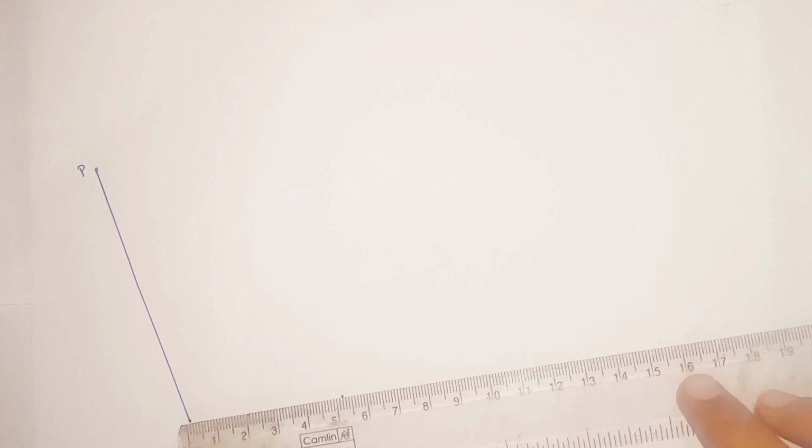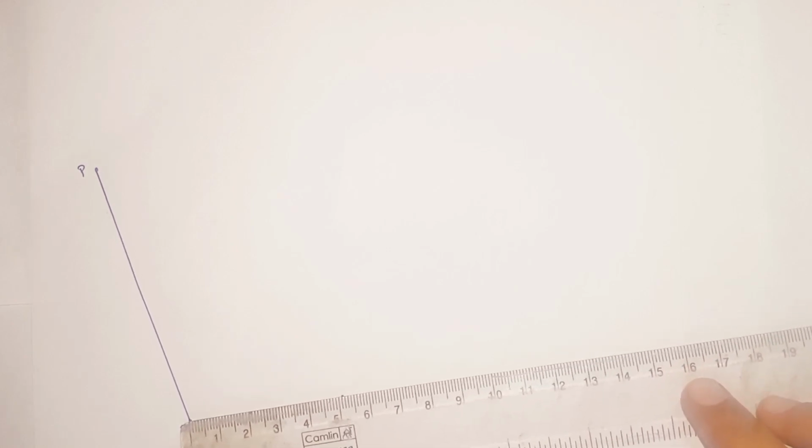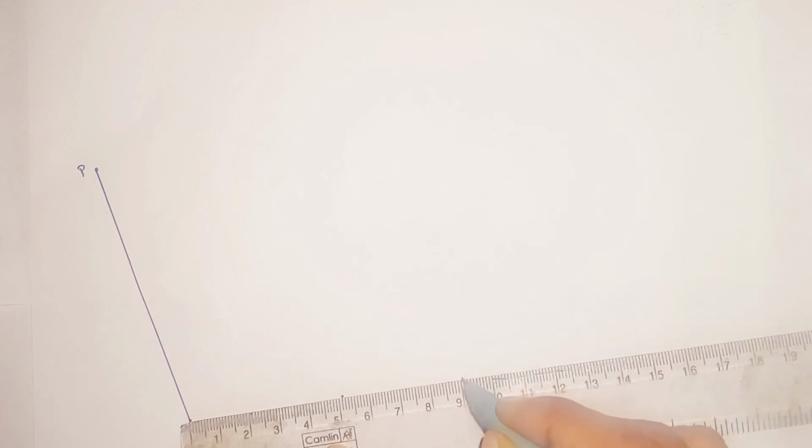Place a point here and mark a distance of 90 mm to the point. 90 mm means 9 centimeters.